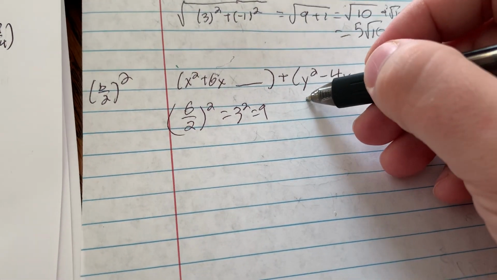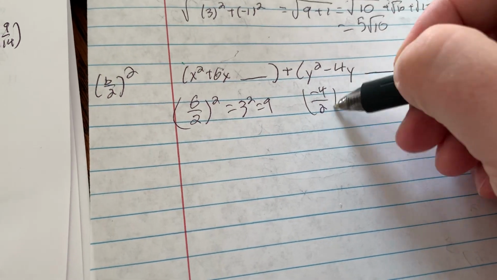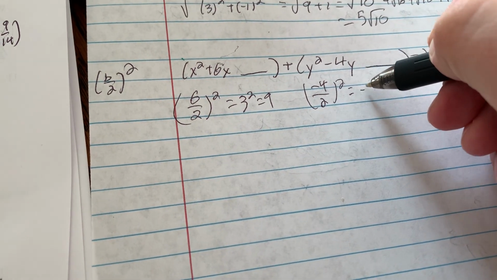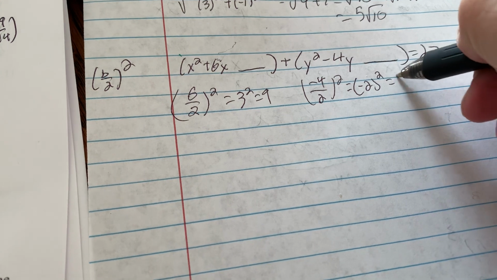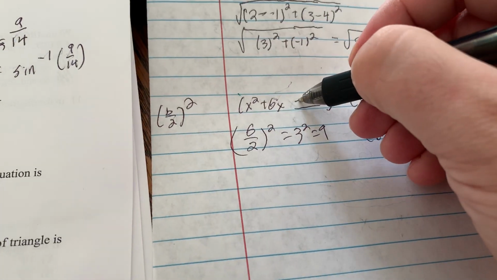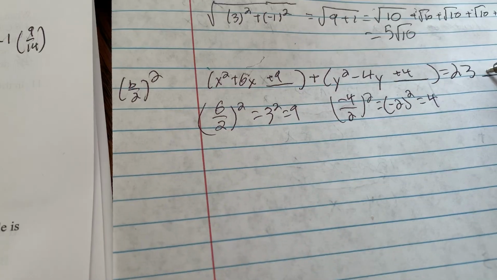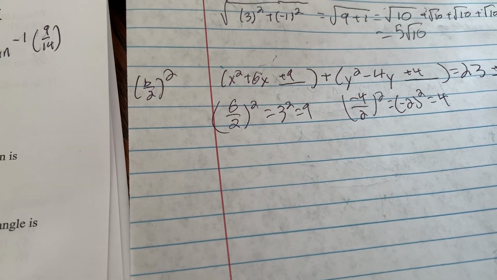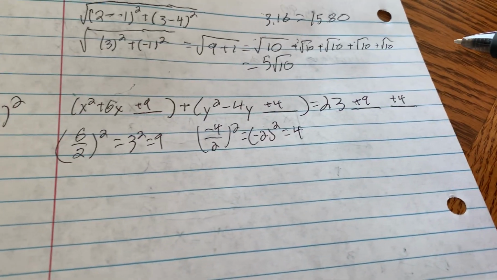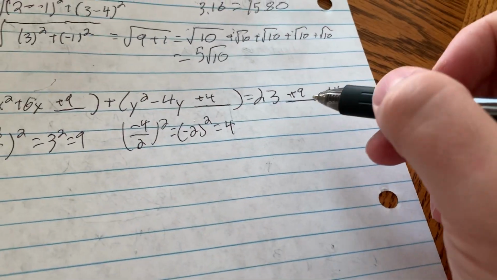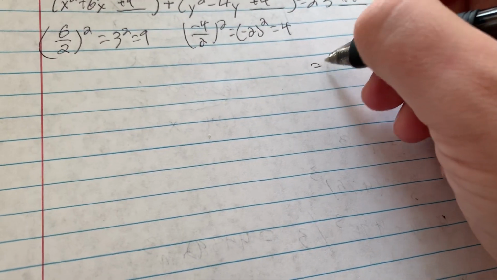Here I would do negative 4 divided by 2 squared, which is negative 2 squared, which is positive 4. So I put in 9 up here, put in positive 4 here, put in 9 and 4 over there. So first thing I'm gonna do, simplify all that, gives me 36, okay?